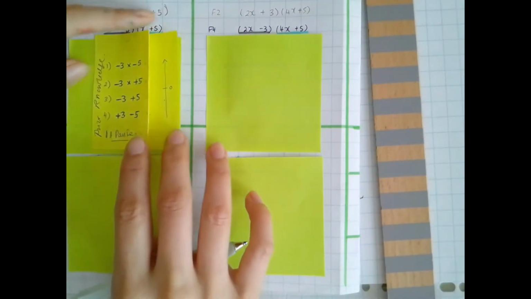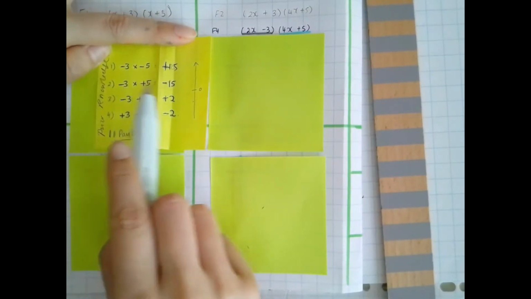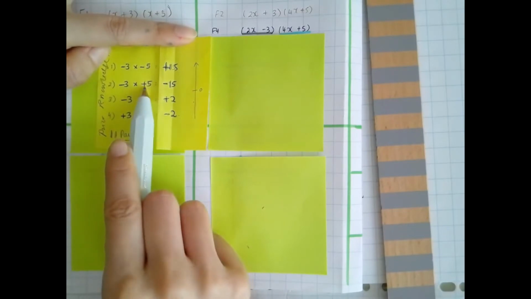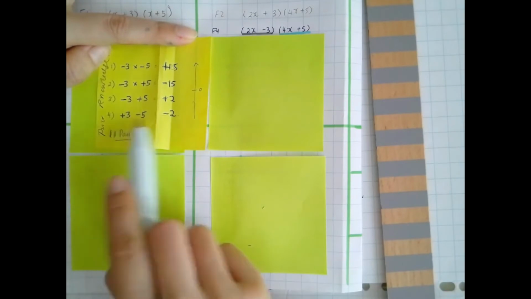Your answer should be positive 15 with 2 of the same signs, negative 15 when it's negative multiplied by positive, positive 2 because you're going to go above, and negative 2.